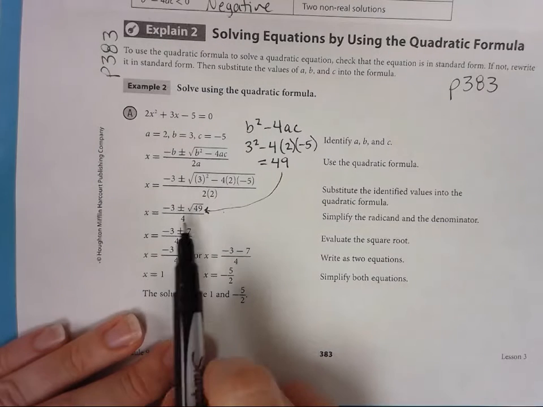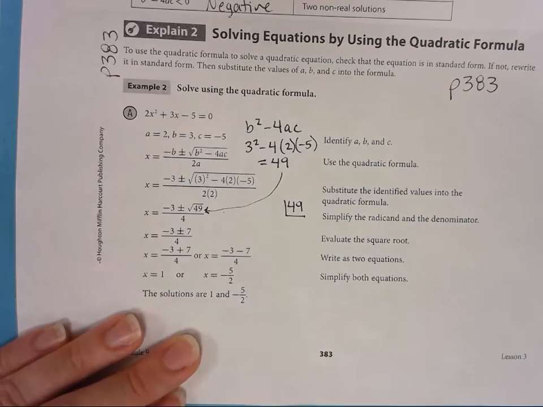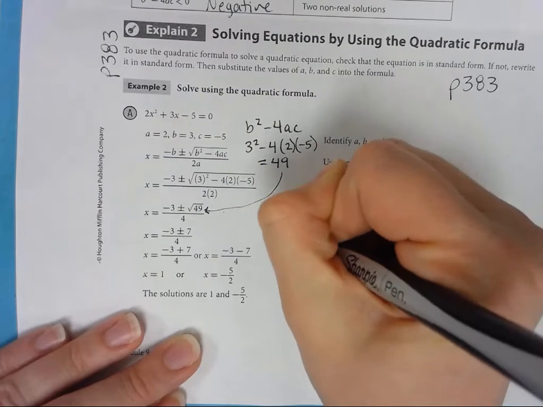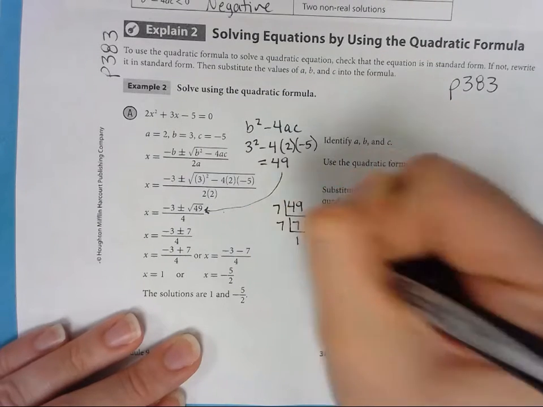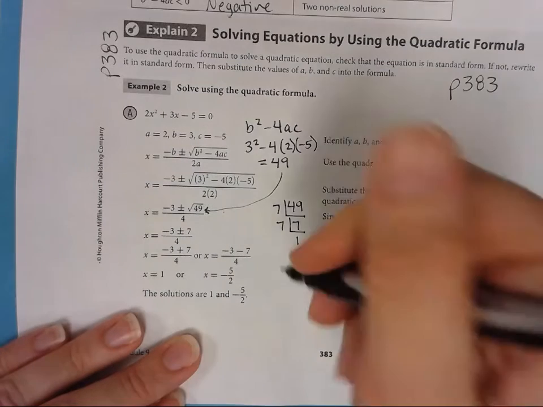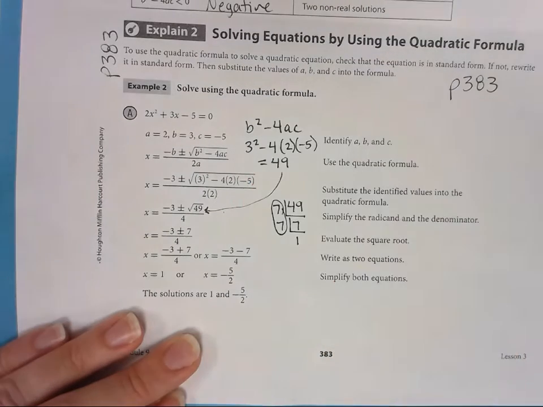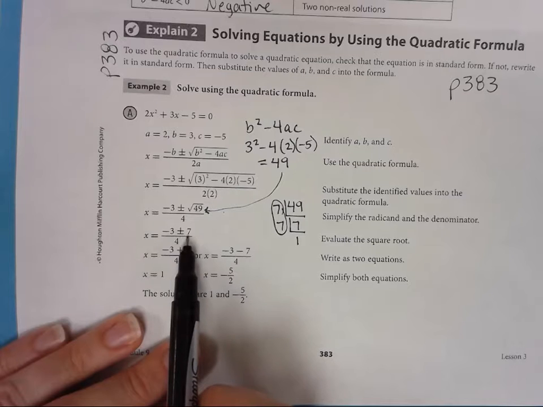Let's simplify this radical. It is a perfect square, but if you don't know that, just simplify by doing your prime factorization. 7 will go into 49 and gives you 7. 7 will go into 7 and gives you 1. So the prime factors are 7 times 7, and you need a pair of 7s. So the square root of 49 equals 7. So notice we just bring down our negative 3 plus or minus 7, because the square root of 49 is 7, all over 4, since we already simplified 2 times 2 to be 4.